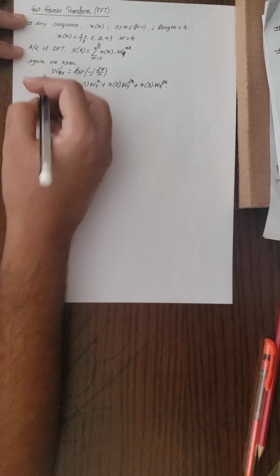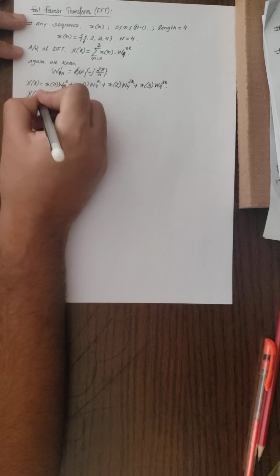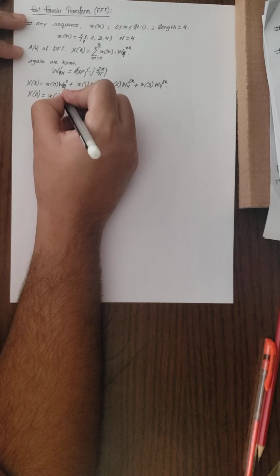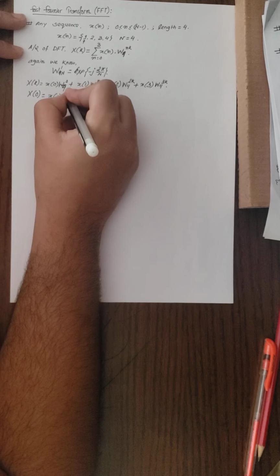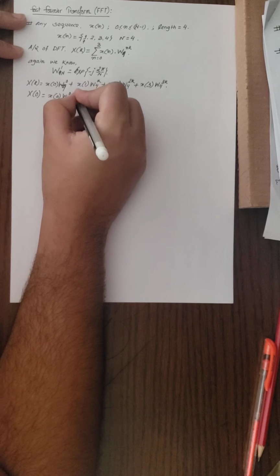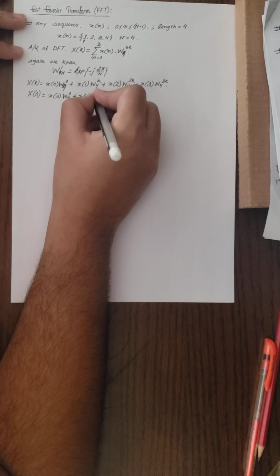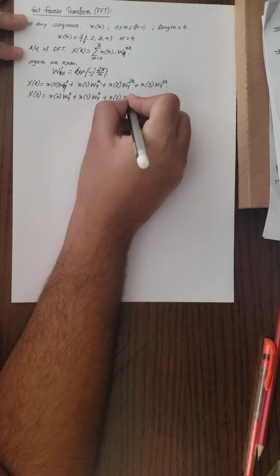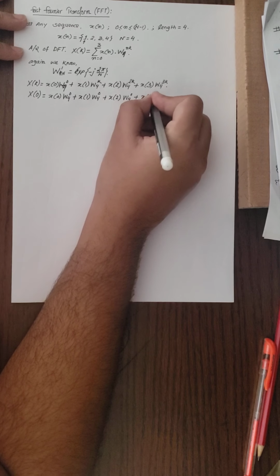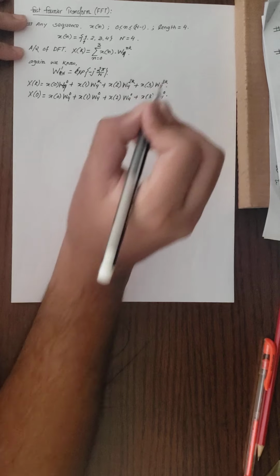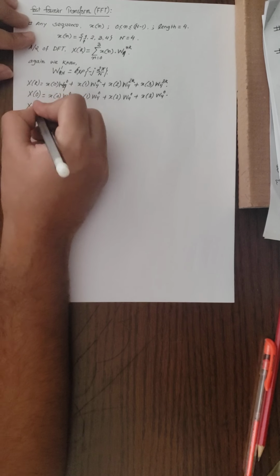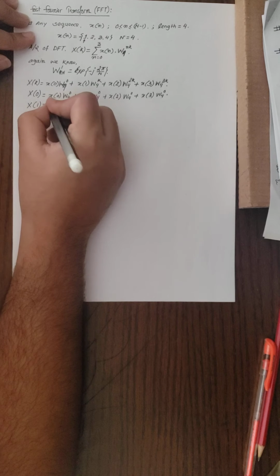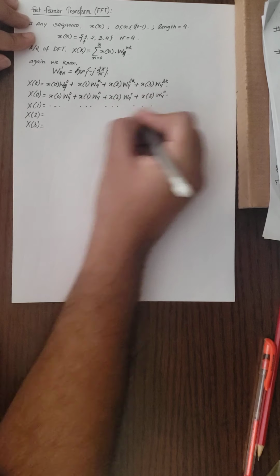Now once again solving for X of 0, we get x of 0 times W4 to the 0, W4 to the 0, W4 to the 0. Similarly, we will always get the value of x of 1, 2 and x of 3. Let us consider it to be so and so.